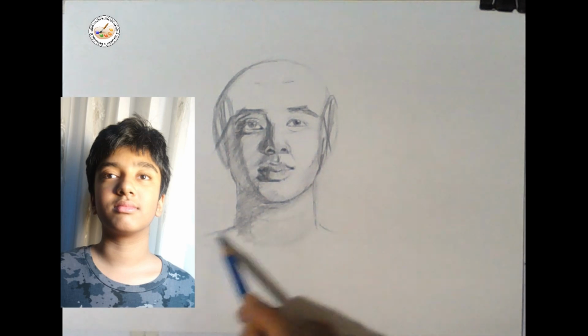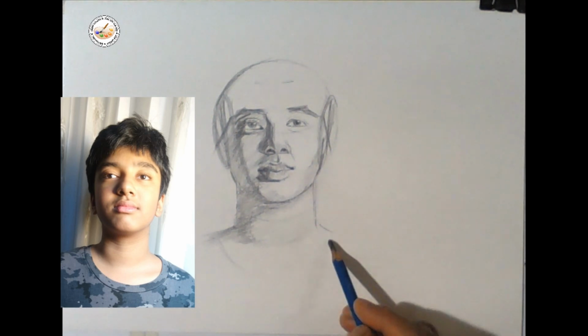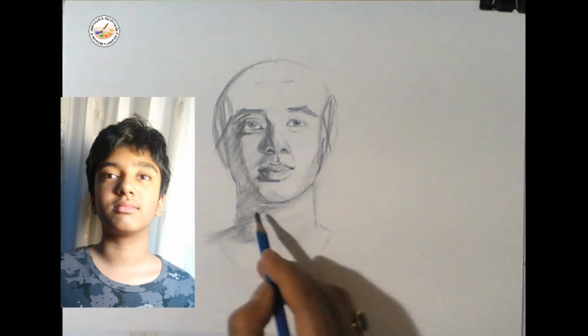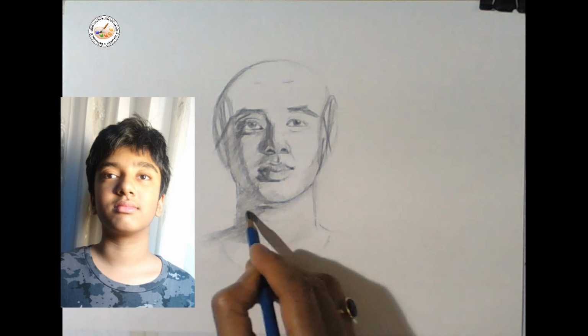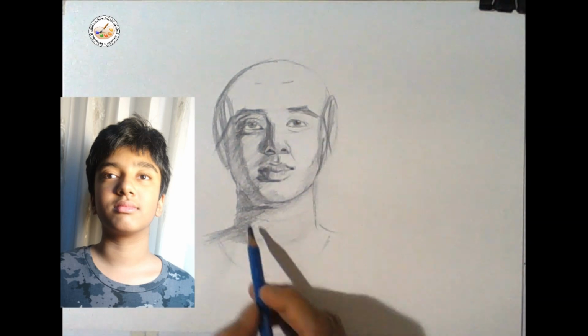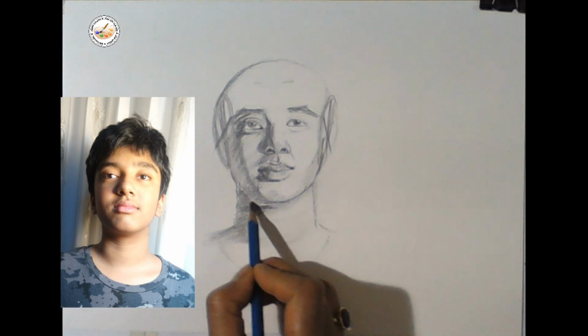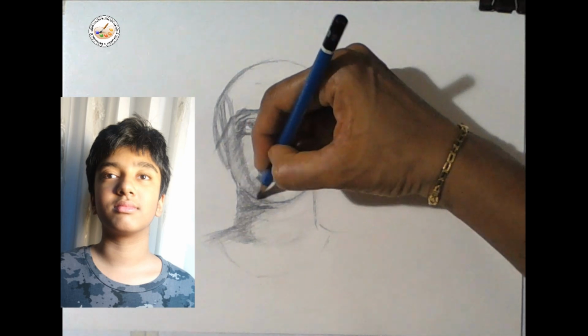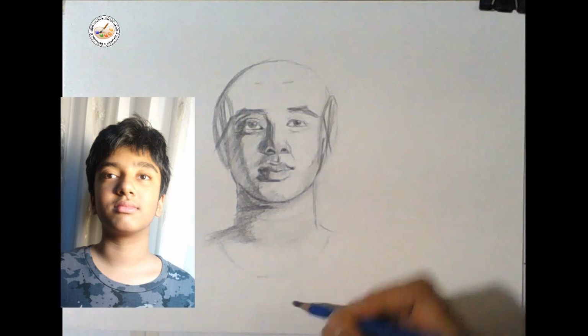Now see, when we make the shadow, you can see a little part of the neck that is light. So now we have to just carve that light part also.